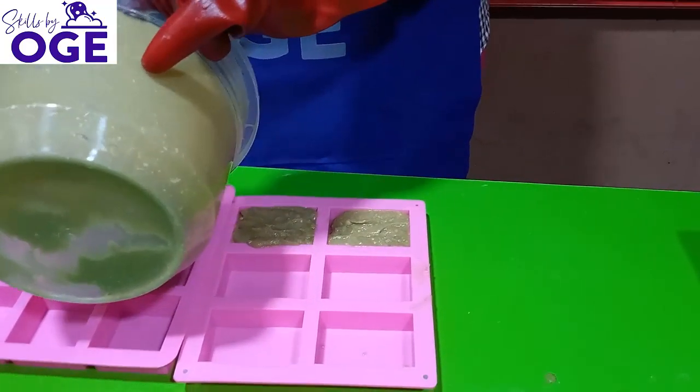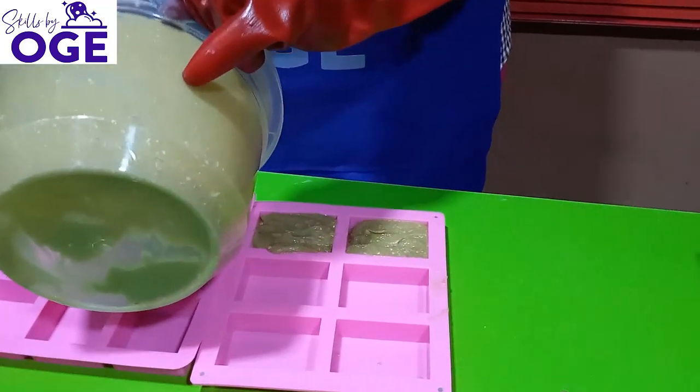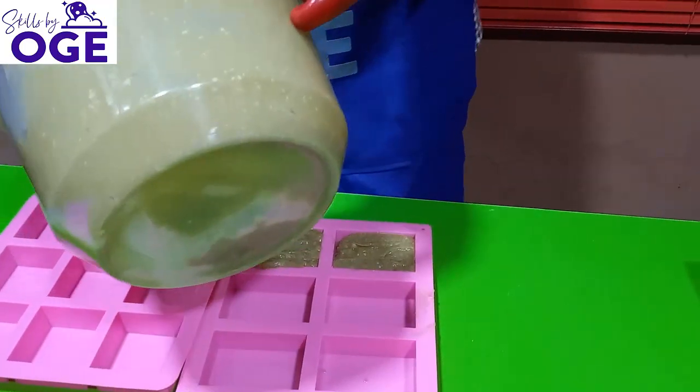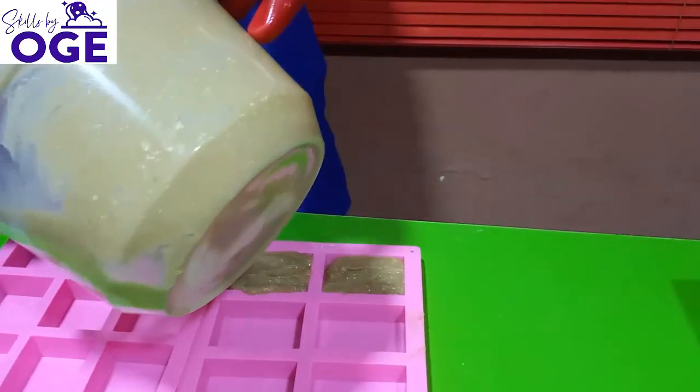I'm just using these two different types of soap mold so that we can have at least different designs once it's set.